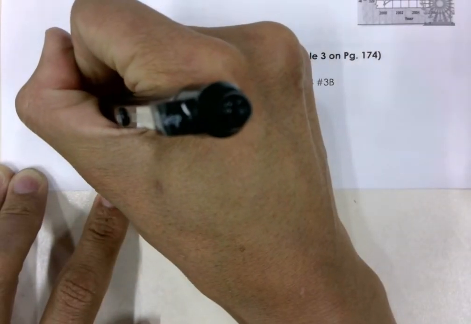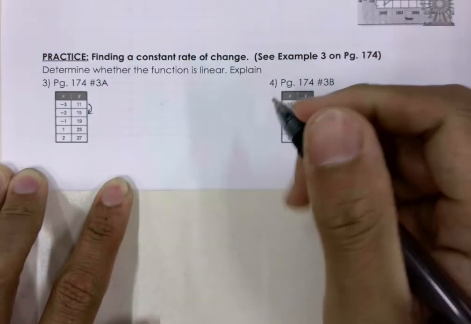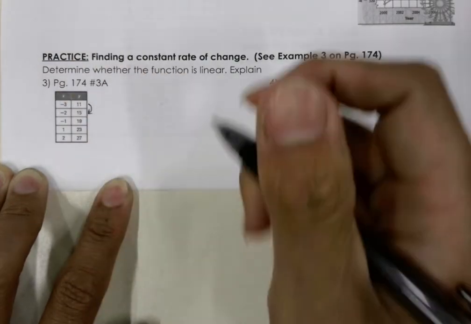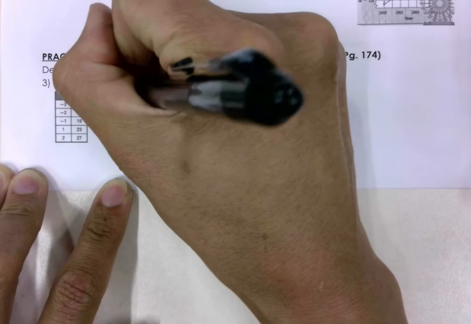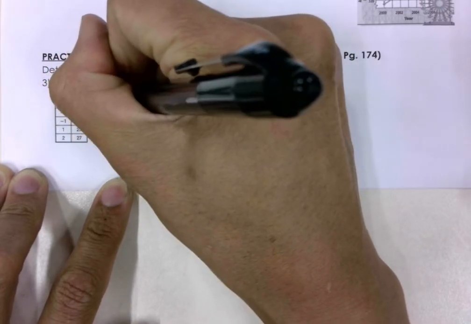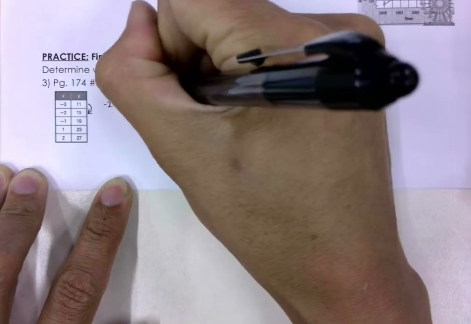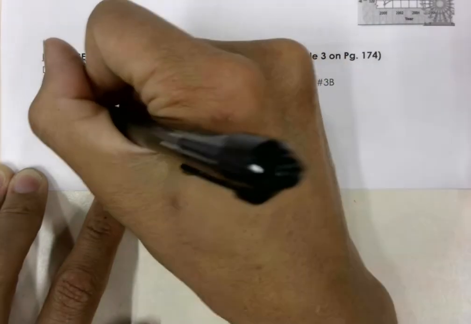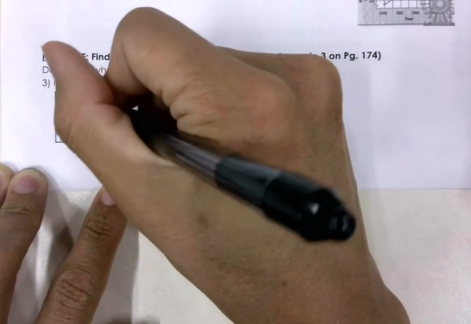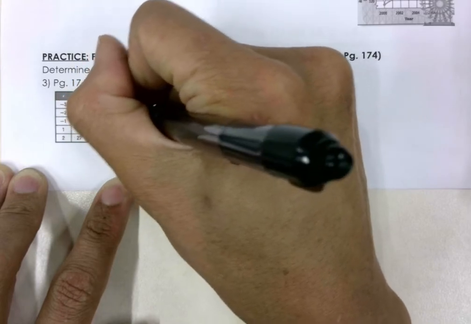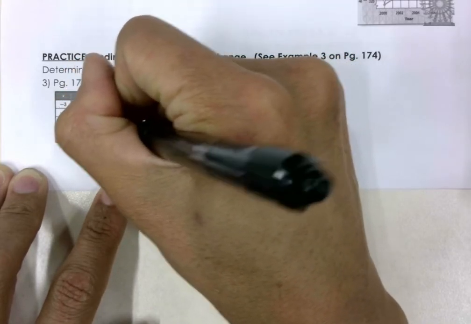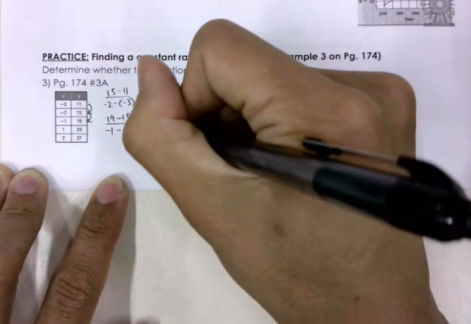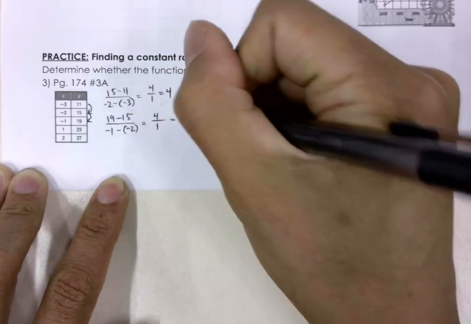So let's go ahead and try that between the first 2 points. The rate of change is y2 minus y1 over x2 minus x1. So that is 15 minus 11 over negative 2 minus a negative 3. So that's equal to 4 over 1, which is equal to 4. Let's go ahead and check point 2 and point 3, and that is 19 minus 15 over negative 1 minus negative 2, and that's equal to 4 over 1, which is equal to 4.